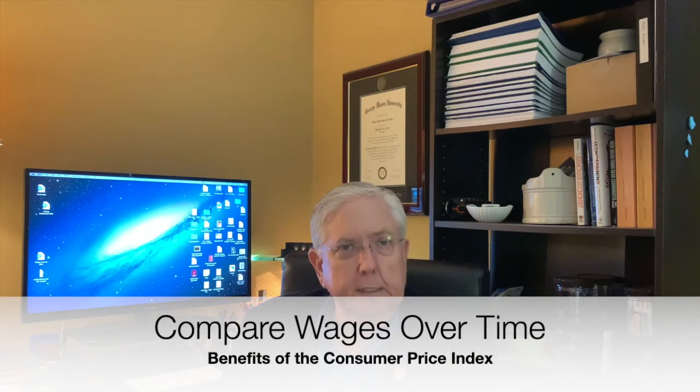Another important use for the consumer price index is nominal versus real interest rates. When we go to the bank, and the bank says, well, this mortgage is going to cost you 2.5%. It's a great rate. It is a great rate. Because if inflation is 2.1%, you basically are paying negative interest. And that's a pretty good deal.